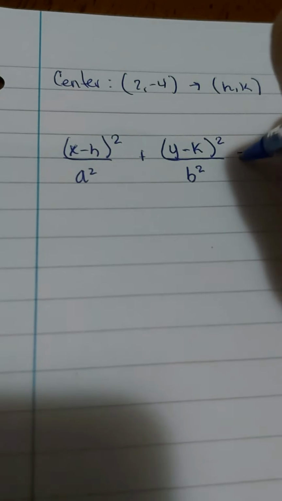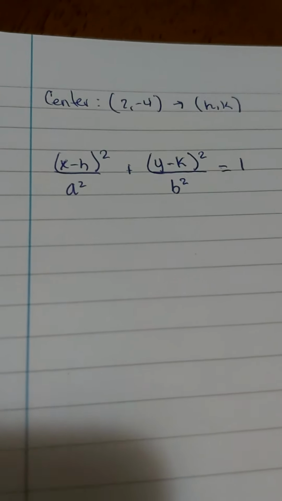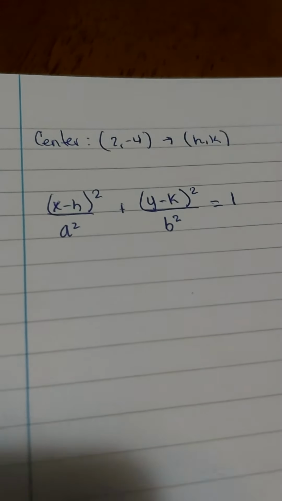Now, since the major axis of the ellipse is parallel to the x-axis, the equation will be (x minus h) squared over a squared plus (y minus k) squared over b squared equals 1. Now all we have to do is substitute.